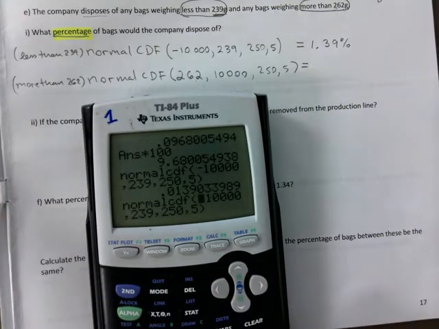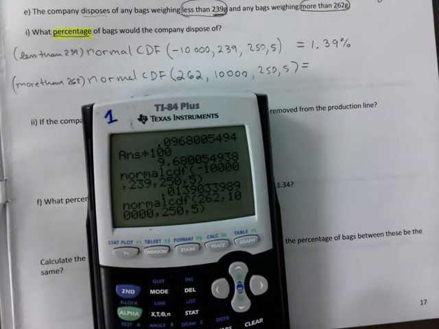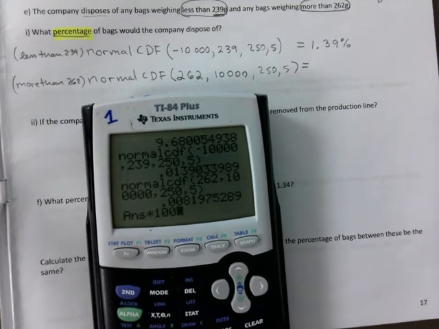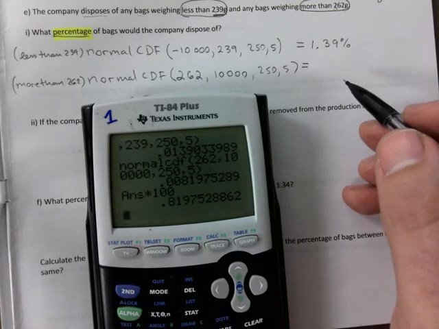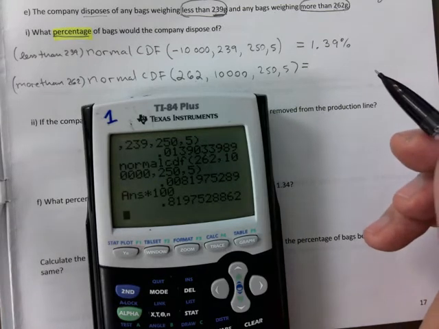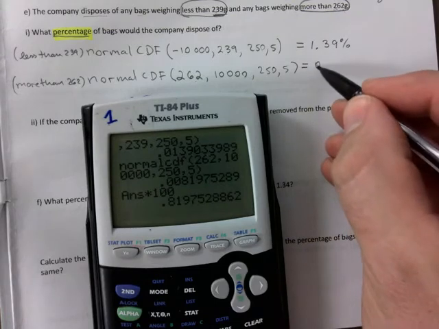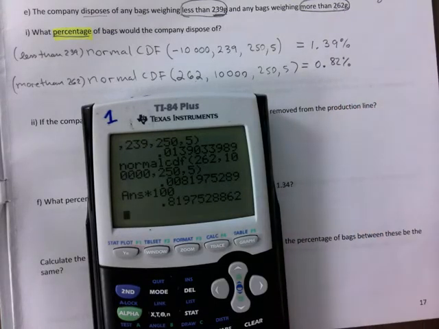So I'm going to go 262, comma, 10,000. I'm just going to go 100,000. Now I'm going to go times 100. This is, watch this, 0.82%. Right?